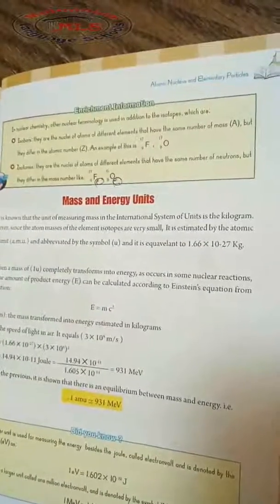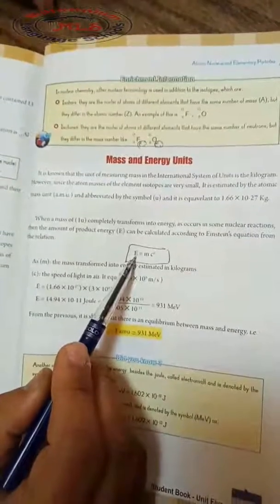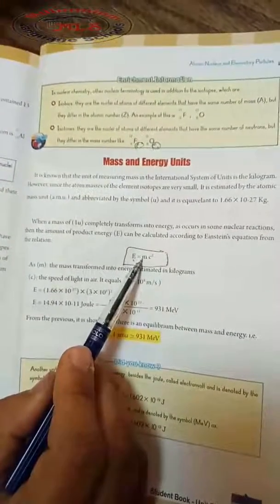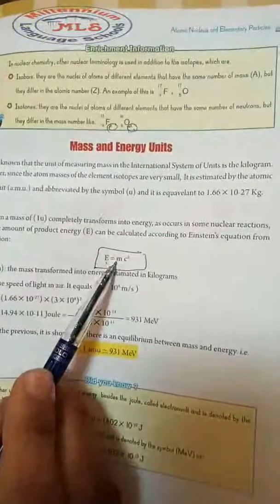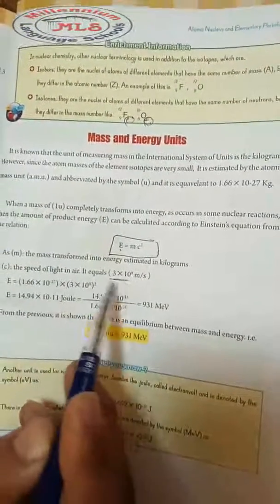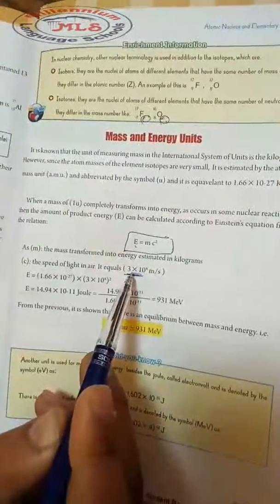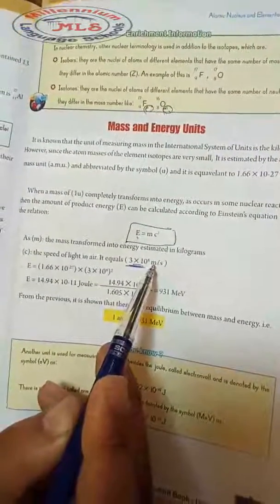Now, as you know, Albert Einstein was a great physicist who put this rule: E equals mc squared. E is the energy calculated in joules. M is the mass calculated in kilograms. C is the speed of light, a constant value, which is 3 times 10 power 8 meters per second, meaning 300 million meters in each second.